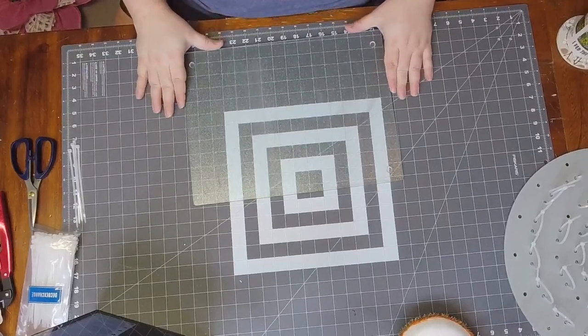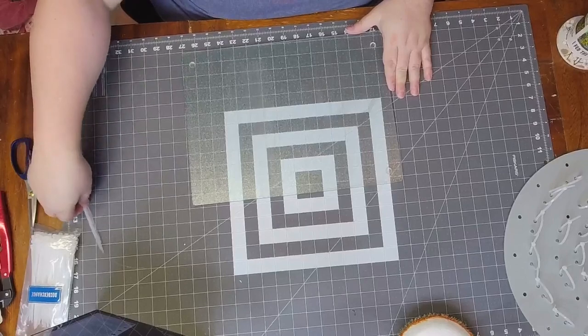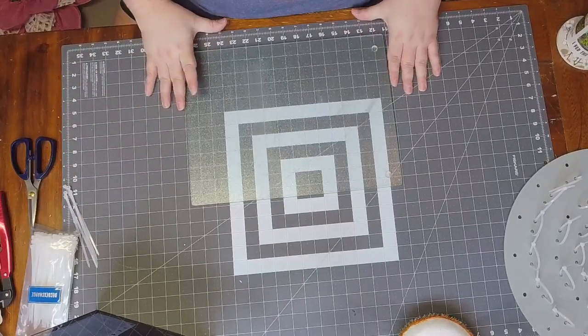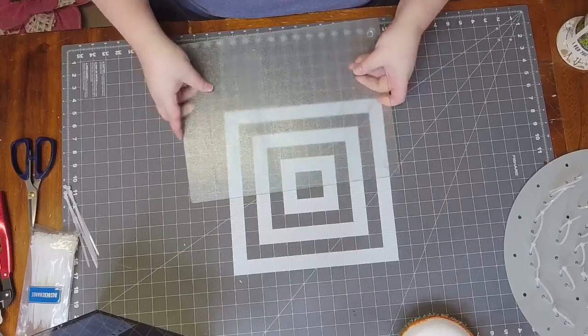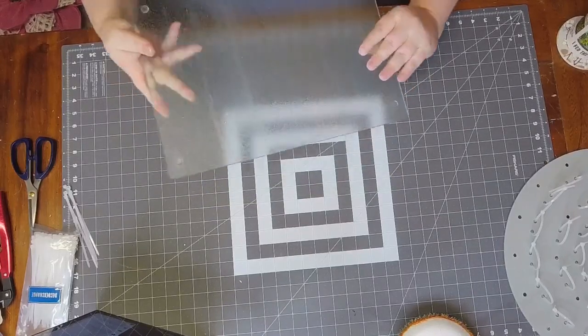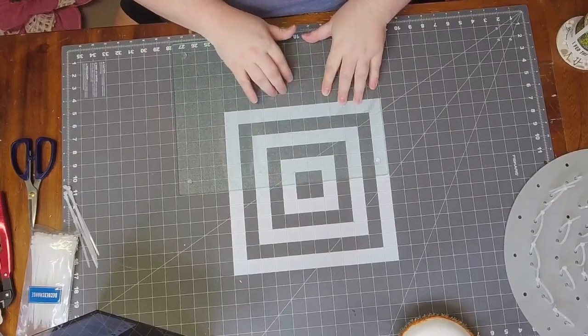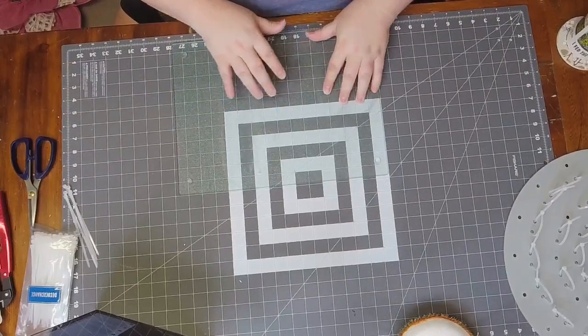Okay, no problem, Liz. All right, so we're going to go ahead and start cutting our mesh. What I like to do is take my cutting board and flip it over so that I'm cutting on the smooth side.